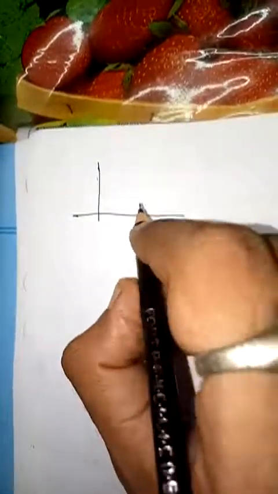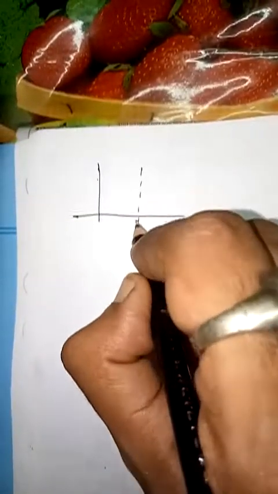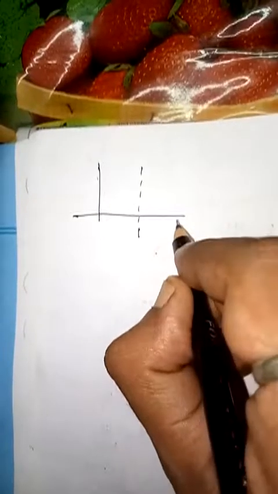Suppose that is the axis, this is 1, this is 2. So one waveform is given like this.